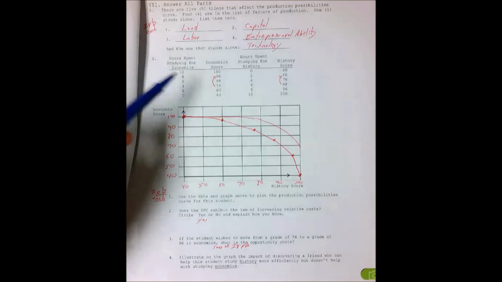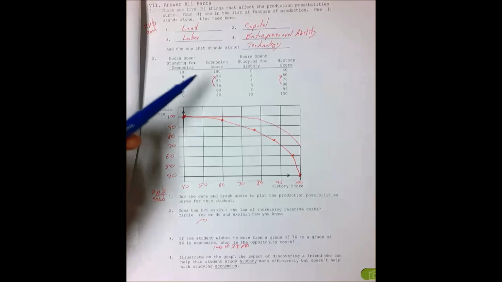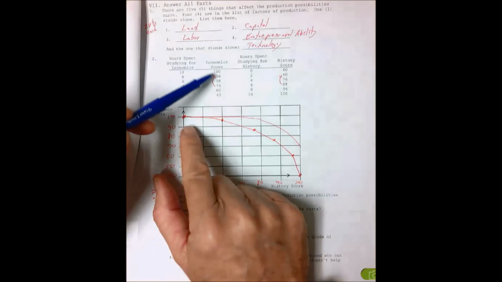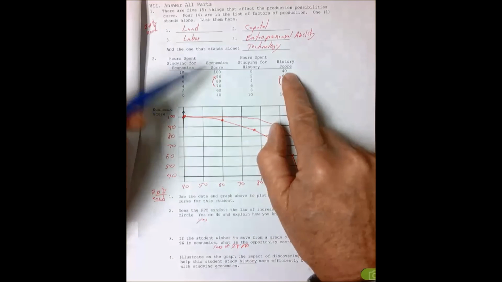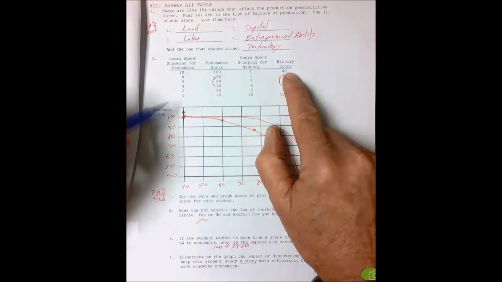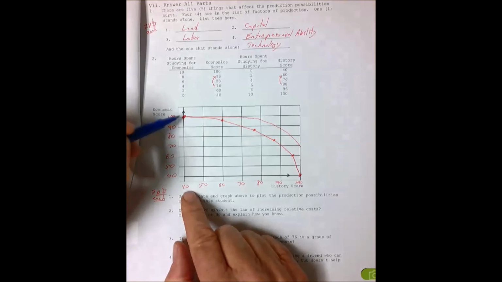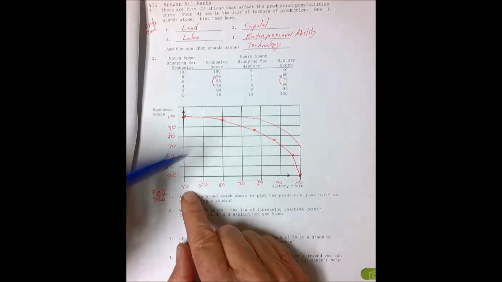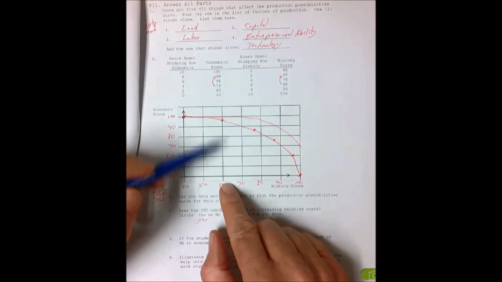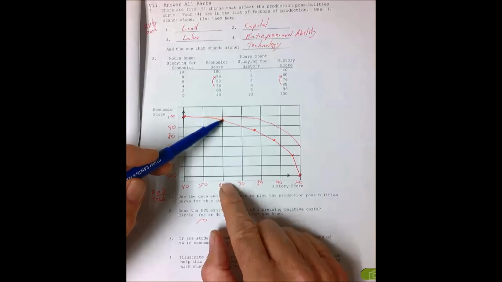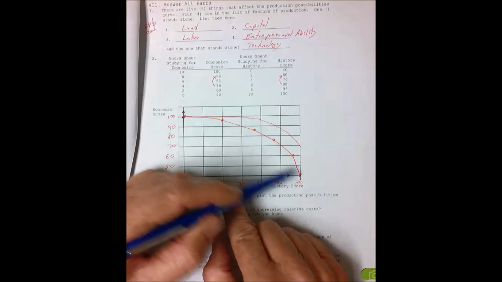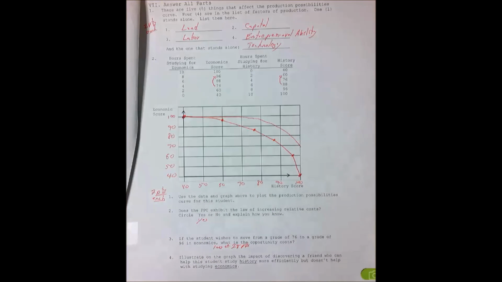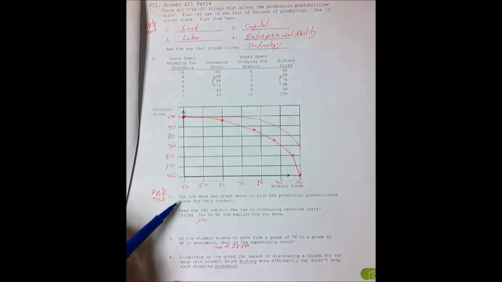Then I ask you to calculate the production possibilities curve that comes from this data. So the way you do it is you look, okay, when the economics score is 100, the history score is only 40. So this is economics on this axis, so here's 100, and that's 40, so this is this point. And then when the economics score is 96, the history score is 60. So here's 60 for history, and this is almost 100, but not quite, that's 96. And you just keep plotting these points like that. Then you answer these questions. Use the data and graph above to plot the production possibilities curve for this student.